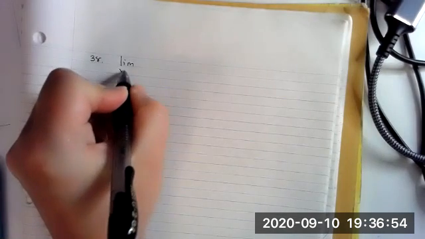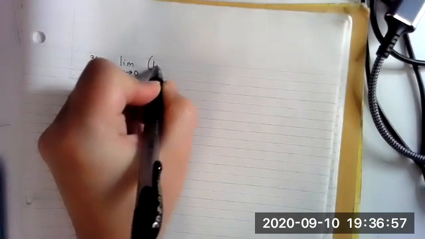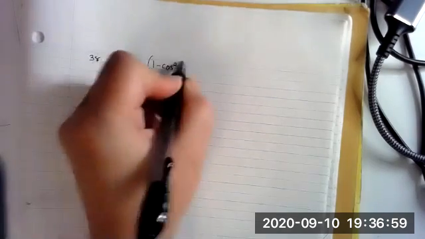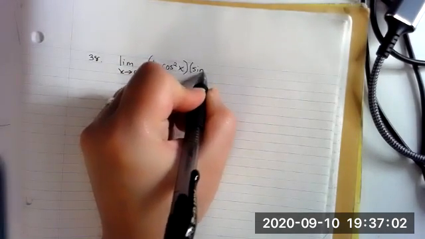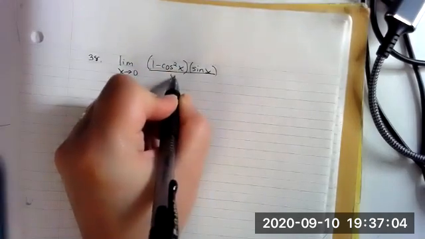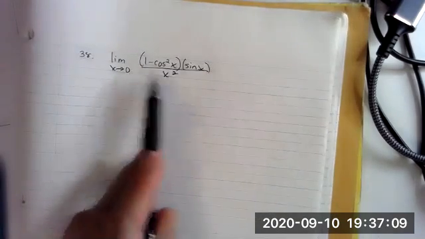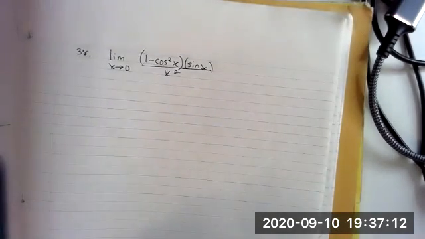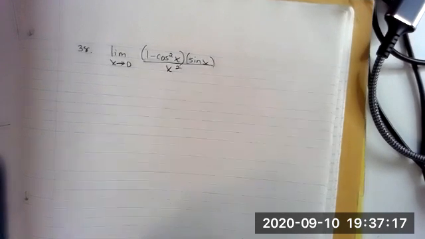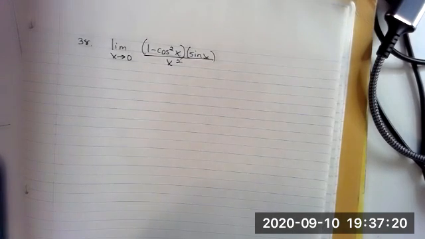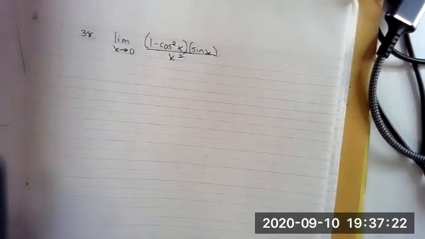All right, I have time to do one more problem, so we're going to do 38, which was another one that was requested. Number 38 was the limit as x approaches 0 of (1 minus cosine squared of x) times sine of x, all divided by x squared. There are a ton of ways to do this. Again, if you substitute 0 in, you get a 0 denominator, so we're going to have to get creative with the way we write this expression. I've posted an answer key in Classroom that has a different way of doing it, so I'm going to show you another way.